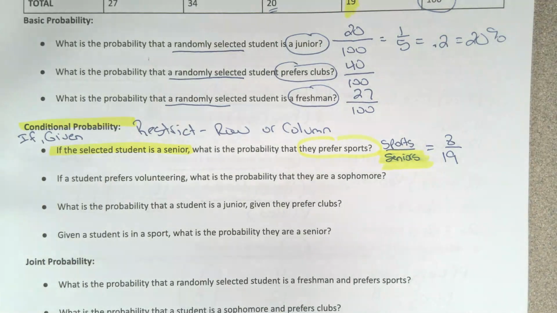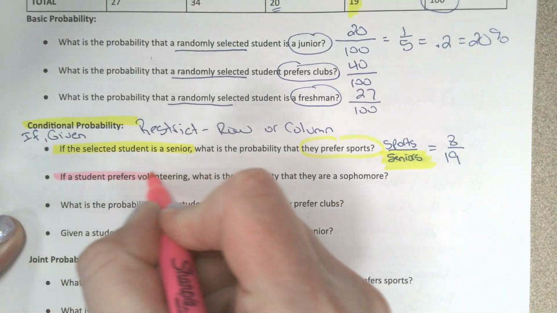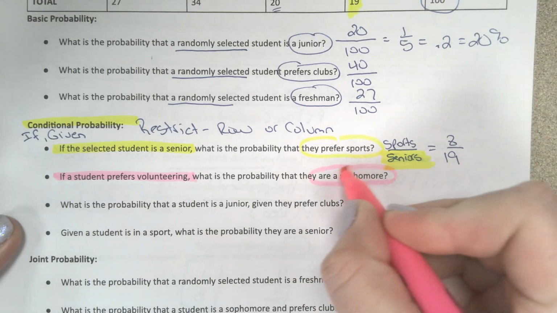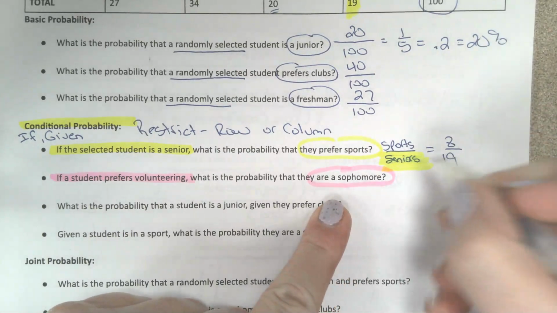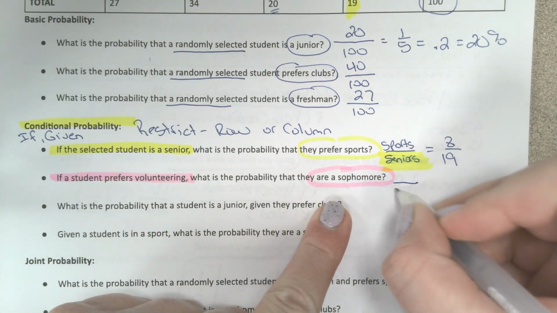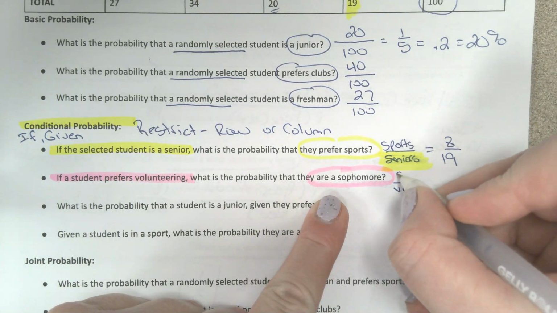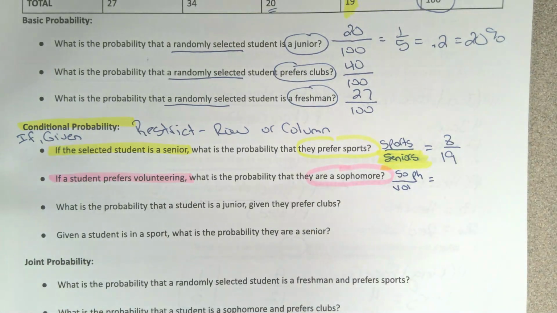Next one says, if they prefer volunteering, what's the probability they are a sophomore? So if they prefer volunteering, that is your denominator, and your sophomores are your numerator.